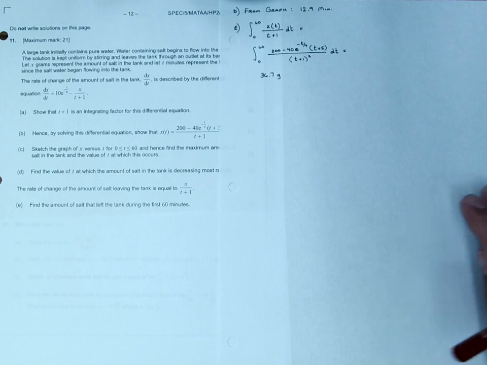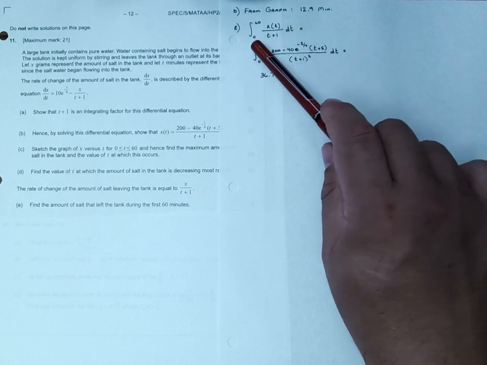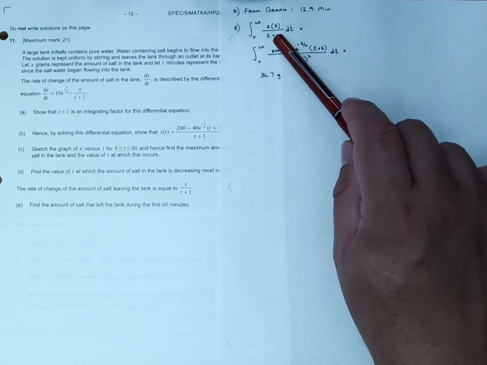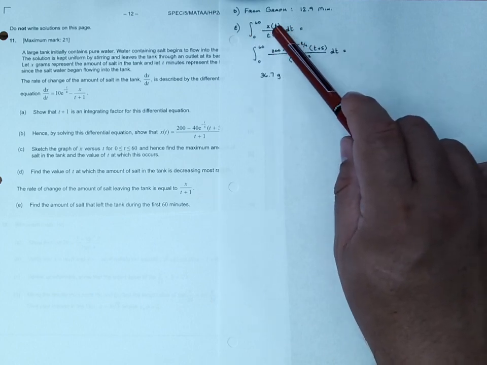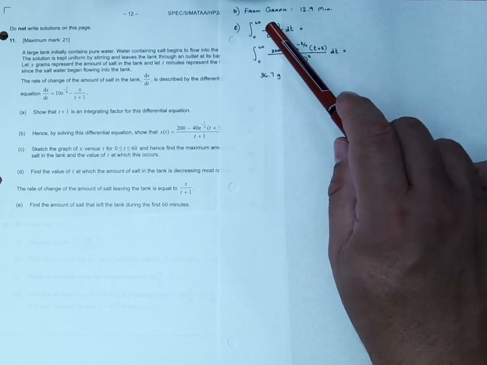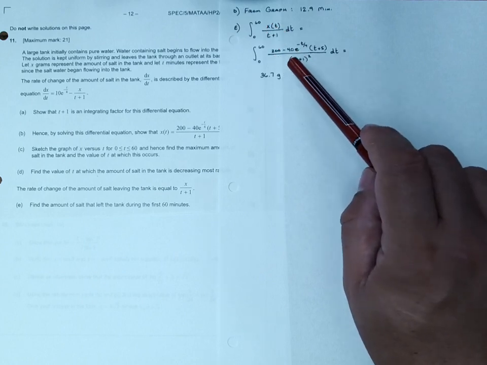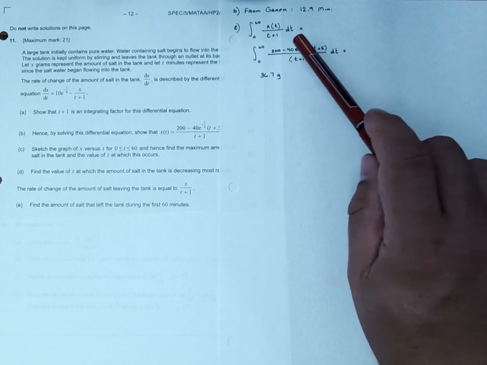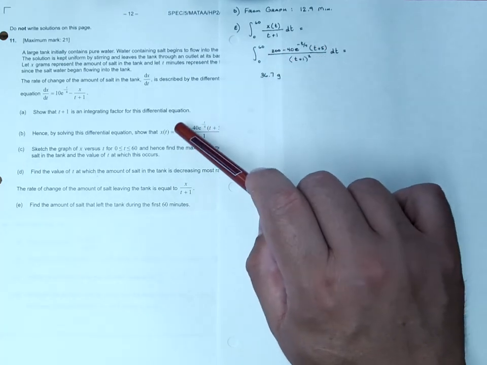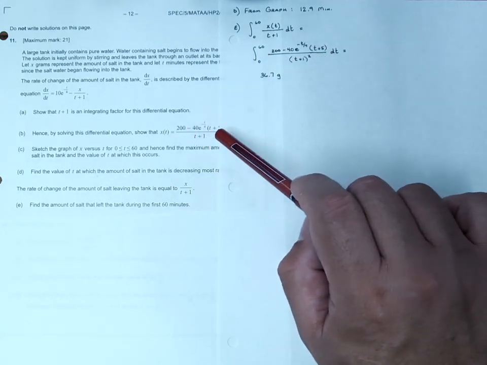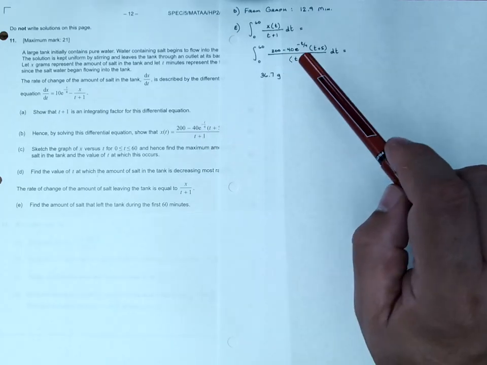Now for part E of the question, it says the rate of change of the amount of salt leaving the tank is equal to x over t plus 1. Find the amount of salt that left the tank. So I want to do the integral from 0 to 60 of x over t plus 1 dt. The problem is this is the wrong variable. So in place of x, I use the part from the previous problem, this piece, which is why they actually gave this to you to start with, because now you can use it at this point.